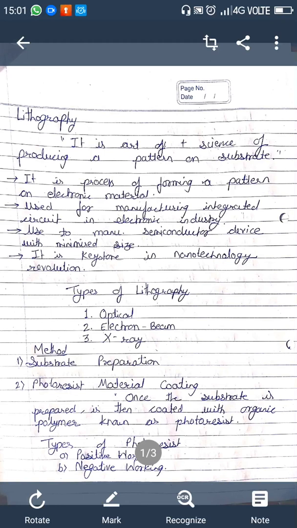There is always a question related to lithography asked in the examination: write a short note on lithography. The question is of 4 marks, and many times it is asked for 4 marks, not more than this, and the question is simple: write a short note on lithography. So let's get started. Focus on what I am writing here on this slide.